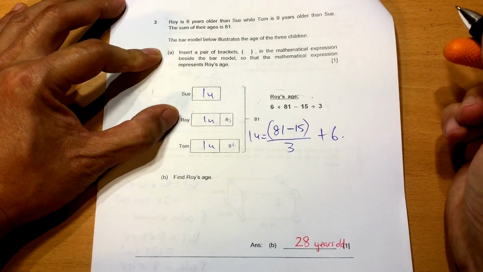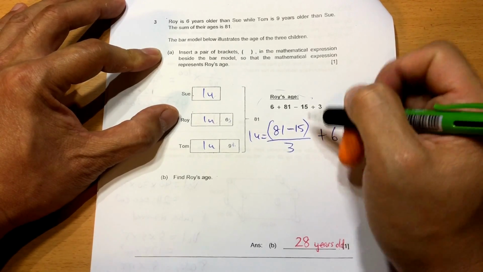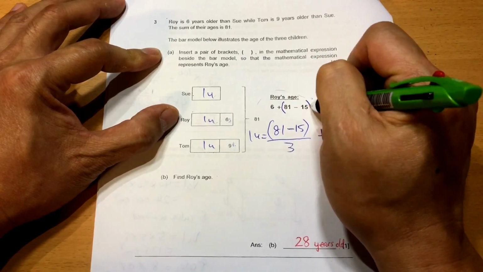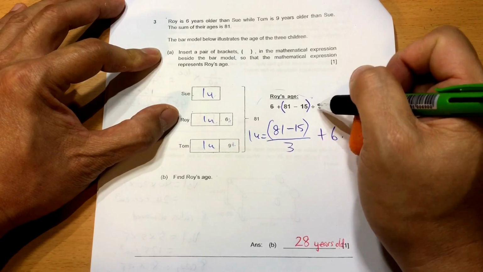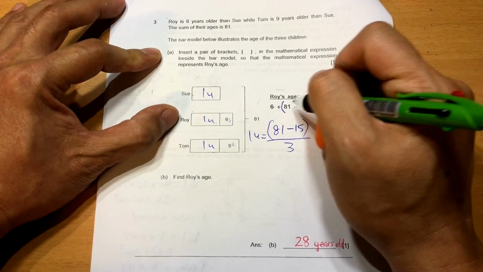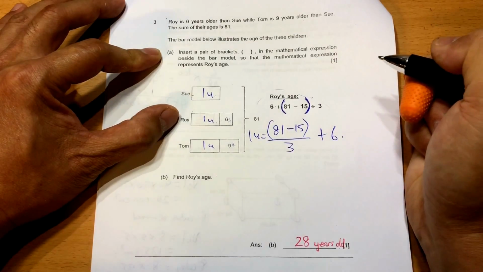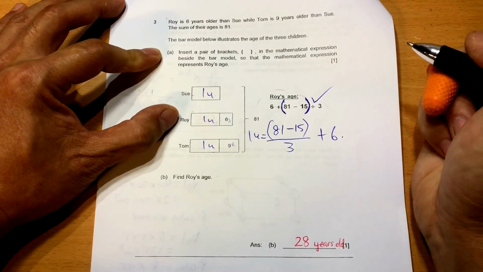Okay, so let's look at this expression that is half done for us. Where do the brackets go? Well, it goes here, 81 minus 15, then we divide by 3, and then we plus 6. Okay, so the answer there is to put the brackets around these two numbers here. All right, and that should be correct.